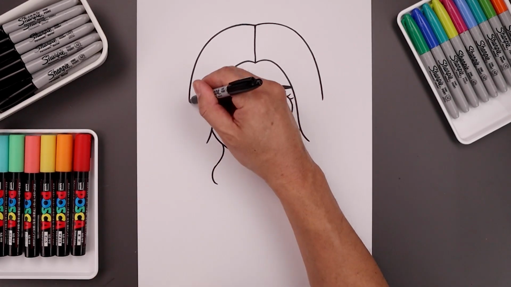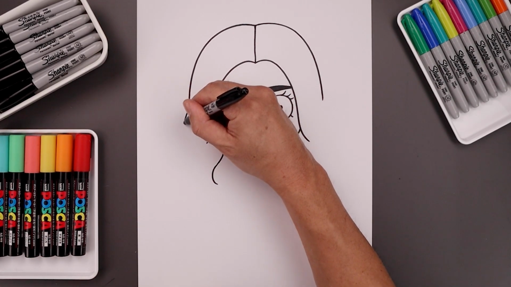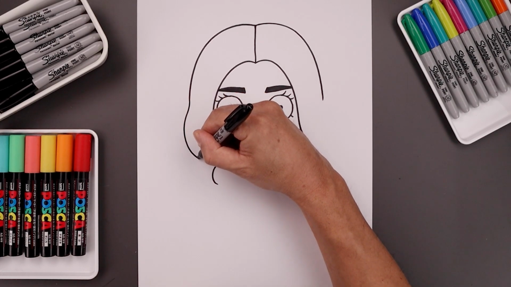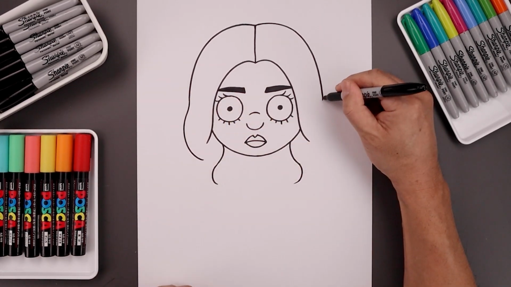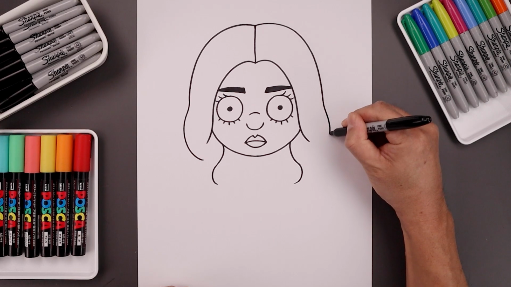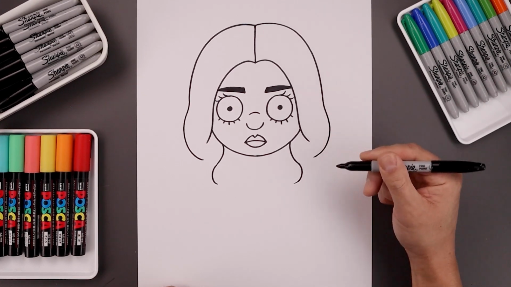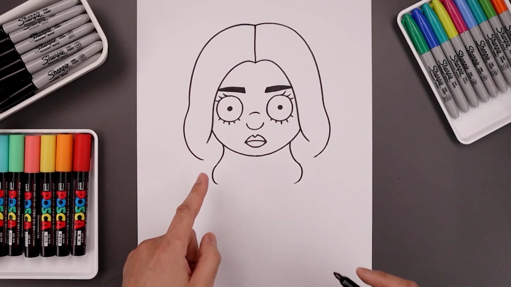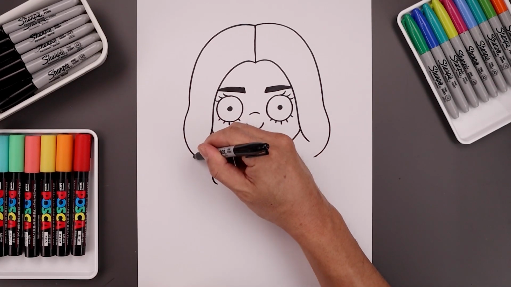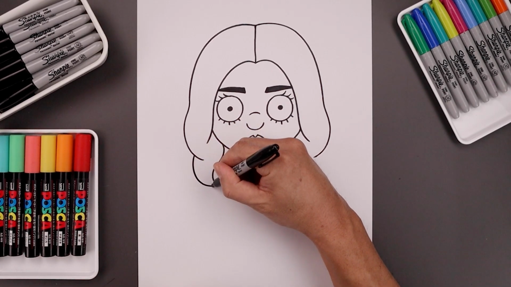Let's bump this out along the side, going out. I'm going to bring that back in, just underneath this curve. Now let's move back and draw the bottom edge of the hair, coming around and then bending that in.